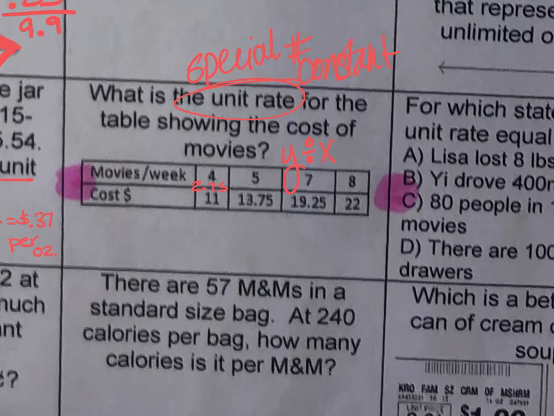11 divided by 4 is 2.75. All right. 13.75 divided by 5 is 2.75. 19.25 divided by 7 is 2.75. And 22 divided by 8 is 2.75. So the unit rate, the special number, the constant of proportionality, all of those things are 2.75.